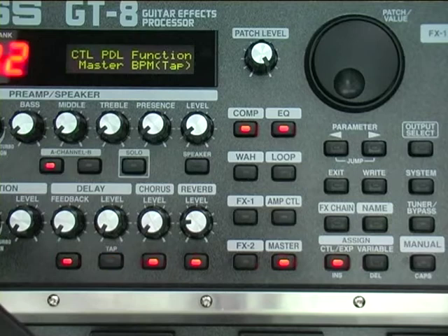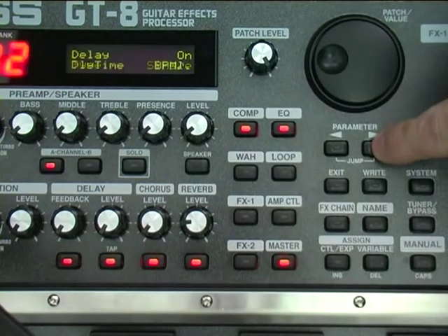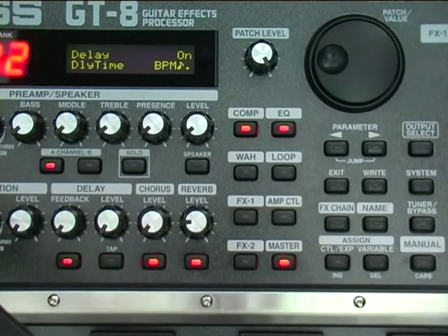Now, any effect within the patch that has a rate control parameter can be controlled by tapping on the control pedal. You do need to go into each effect and set the interval for each effect though. As an example, go into the delay menu and then scroll to the delay time parameter. Turn the wheel clockwise, and as you pass 1800 milliseconds, you'll come across different note intervals. They start from a 16th note right through to a whole note.